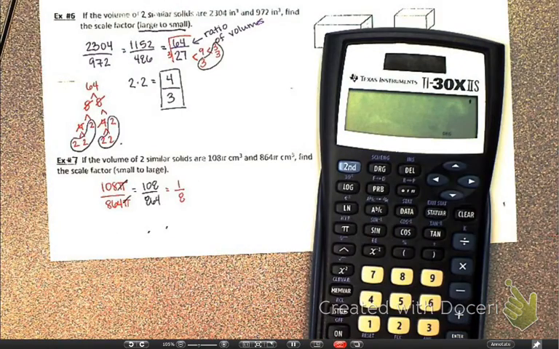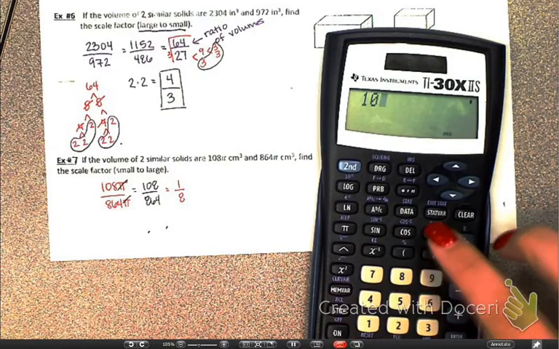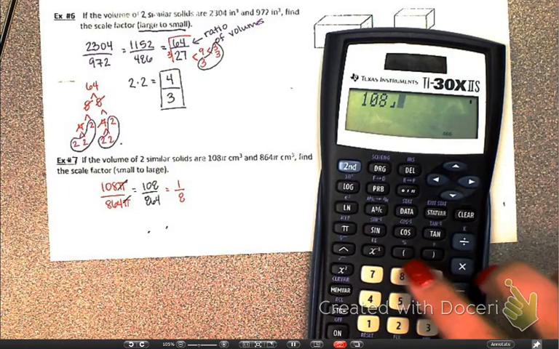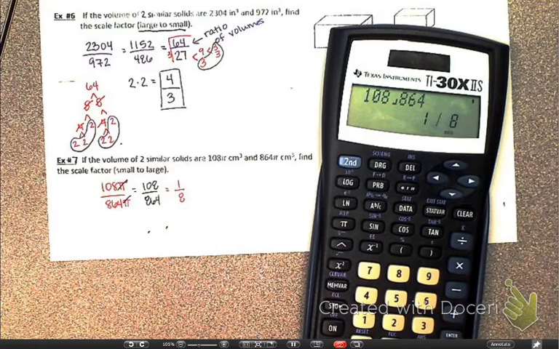So you had to think about what number went into 108 and 864. And you may have done it multiple times, right? What if I told you I could just press a couple buttons and get the answer? That's cheating. How do you do that? Okay, so if you want to learn the trick, watch carefully.